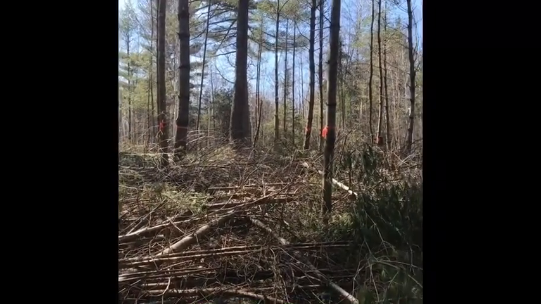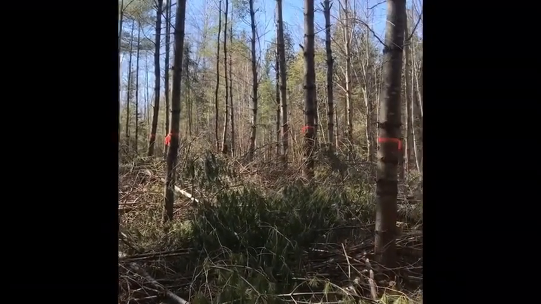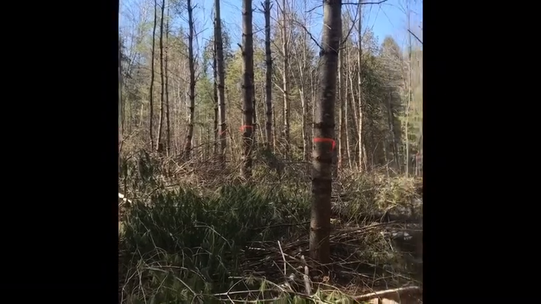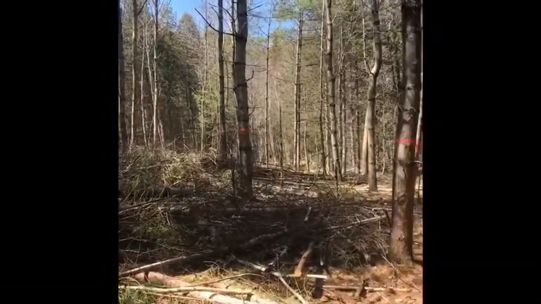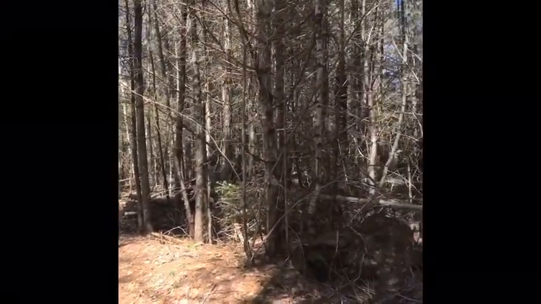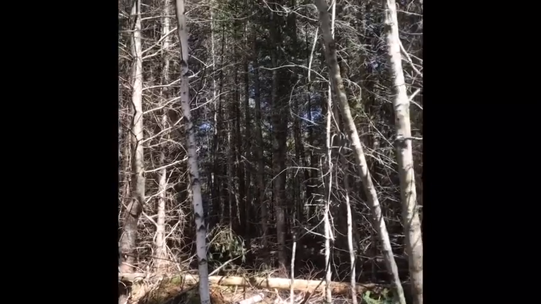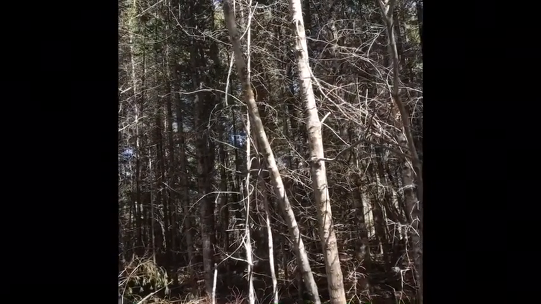This is another view of the white pine and white birch seed tree area. But if I scan over here, you'll see a different section of our seed tree area. What do you notice here? Yes, there are many trees here.